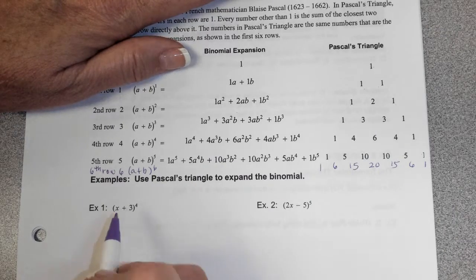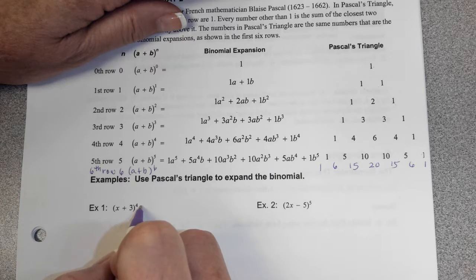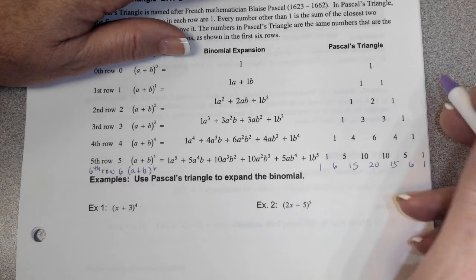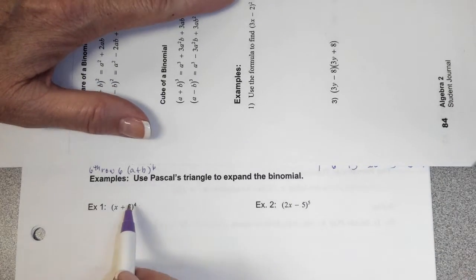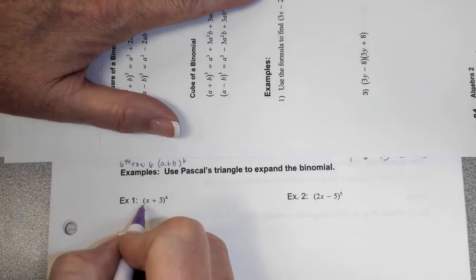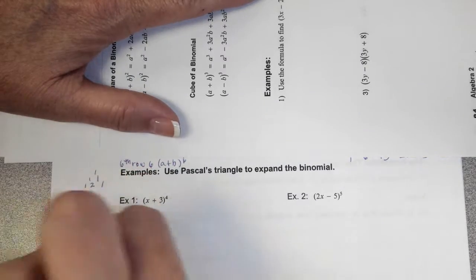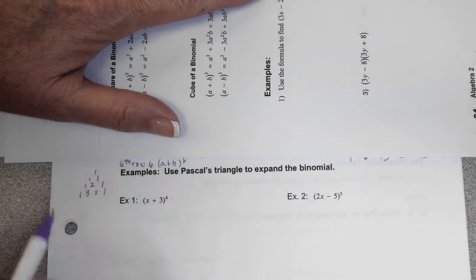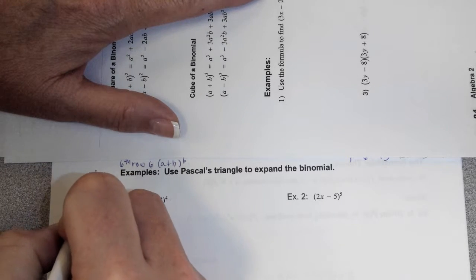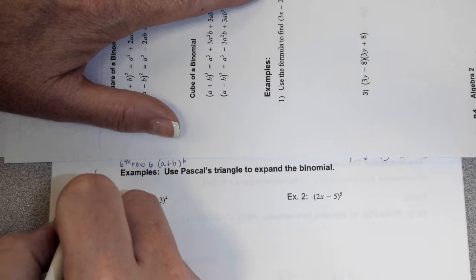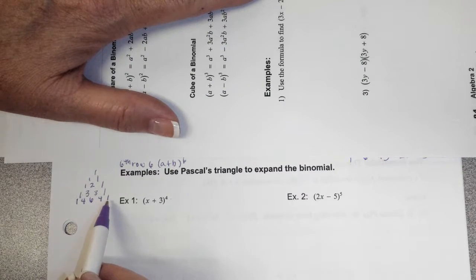Let's try this now. We're trying to take the binomial x plus 3 and raise it to the fourth power. If I was going to figure out Pascal's triangle, let's say it's not up there, and I just had to do this on my own, I could use Pascal's triangle to help me. I go 1, 1, 1, 1, 2, 1. I have 1, 3, 3, 1. So this is to the 0, this is to the first, to the second, to the third. This would be to the fourth. I brought down the 1, 4, 6, 4, 1. Those will be my coefficients.